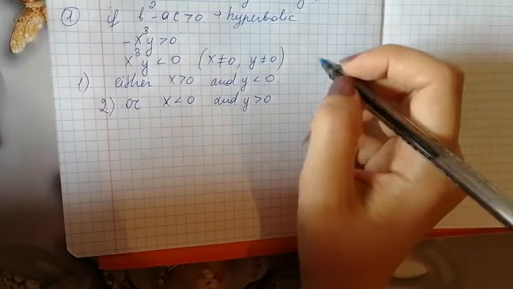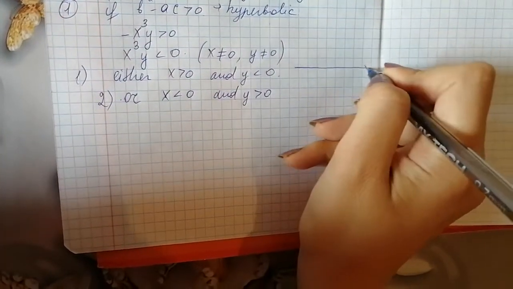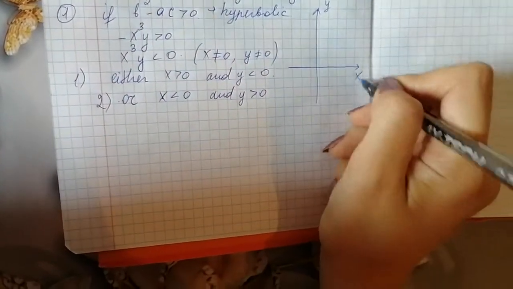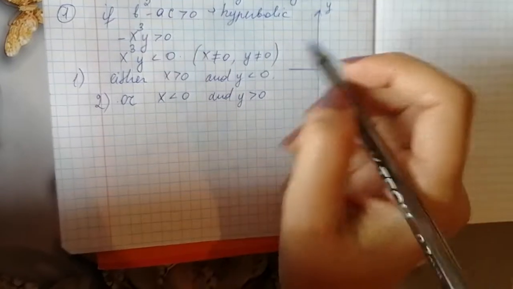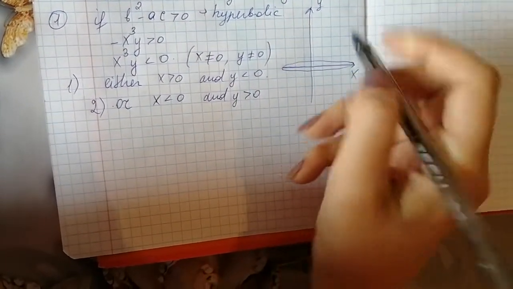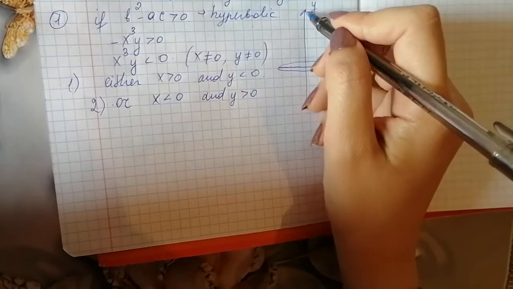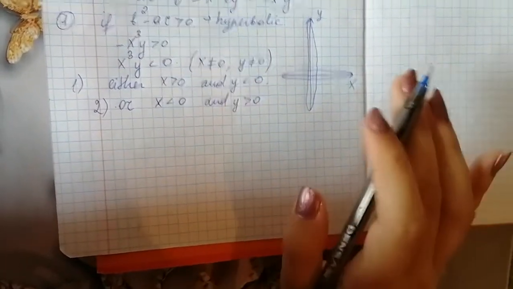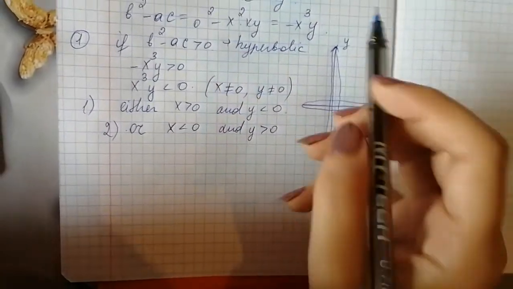And for example, I can show it in the graph. This is the y-axis and this is the x-axis. You have to know that the points where x is equal to 0 and y is equal to 0 are not our solutions.